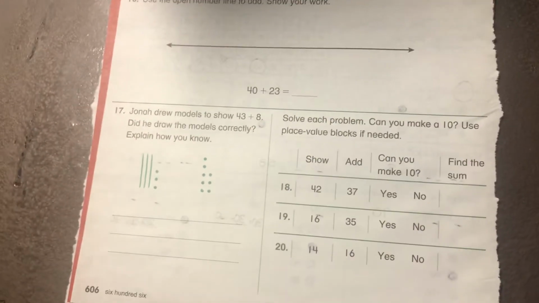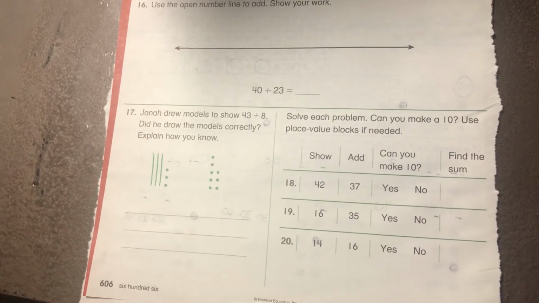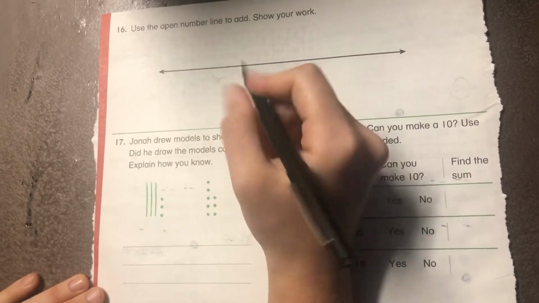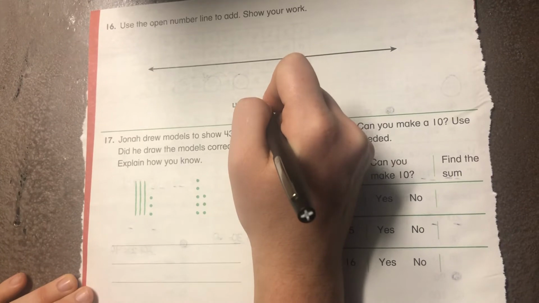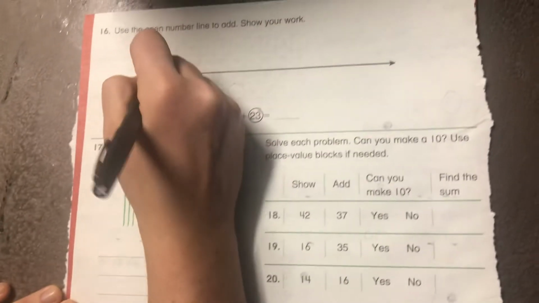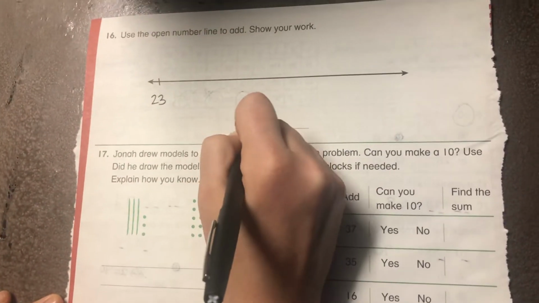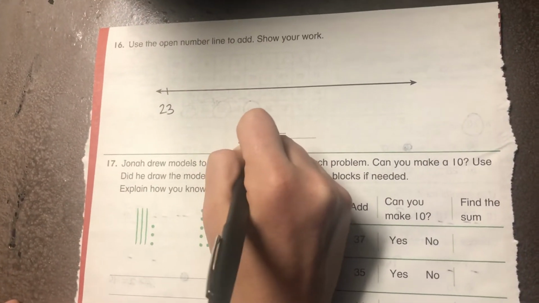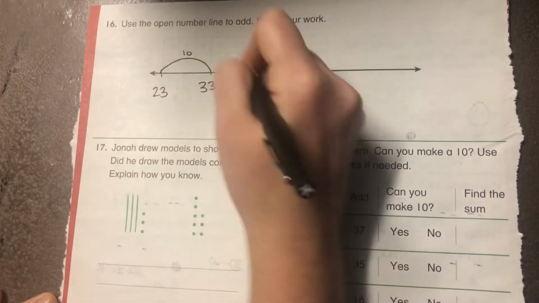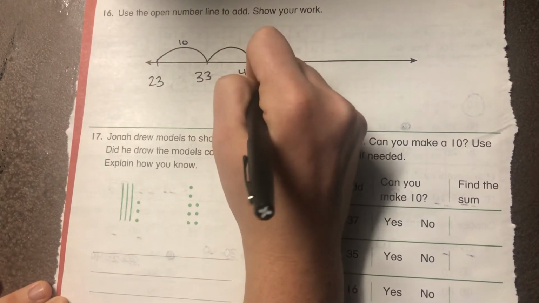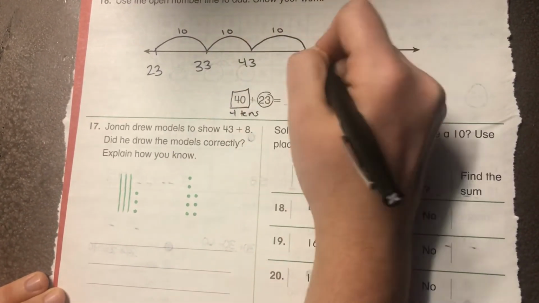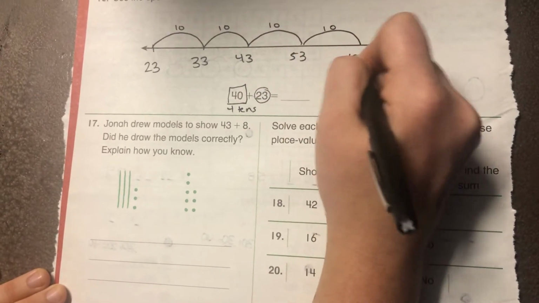Use the open number line to add. Show your work. Well, there are many ways you could do this. You could start at 40 and add 23. You could do 2 10s and 3 1s. Or you could start at 23, and we know that we're adding 40, which is equal to 4 10s. So 23, 33, that's 10. 43, that's another 10. 53, that's another 10, 63.